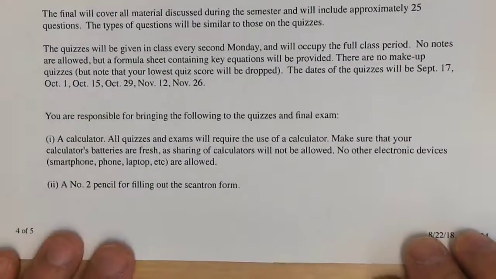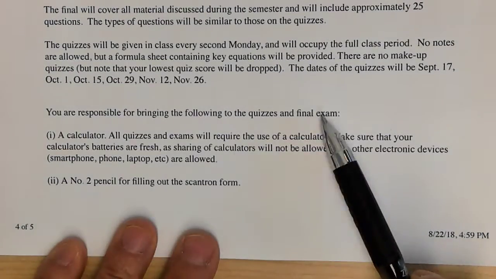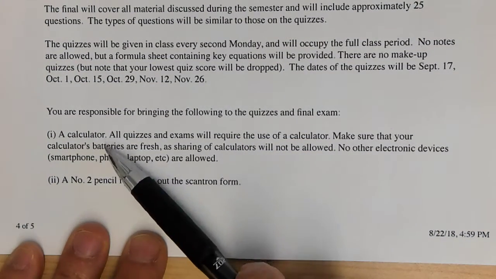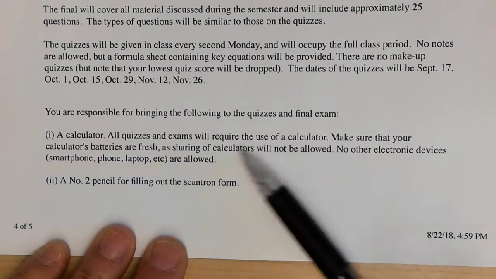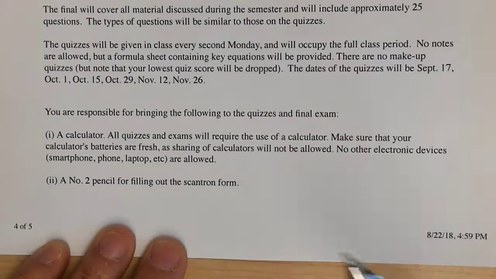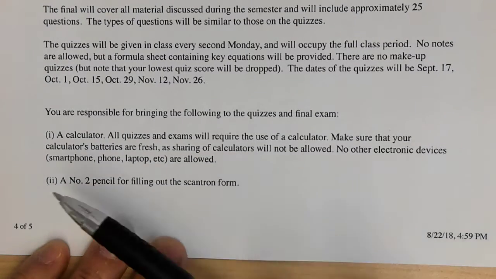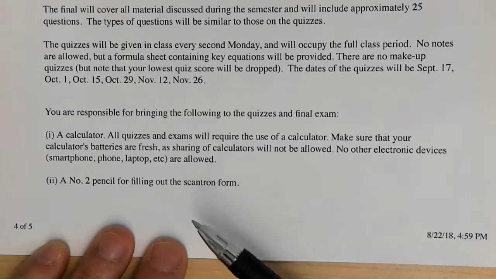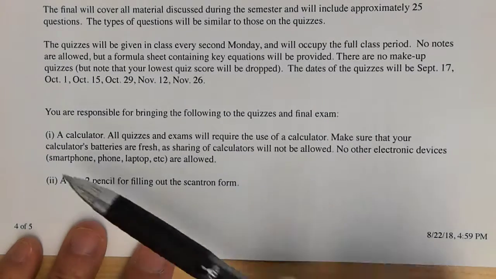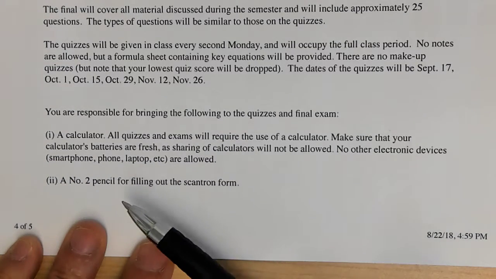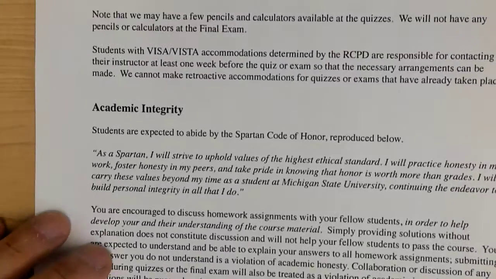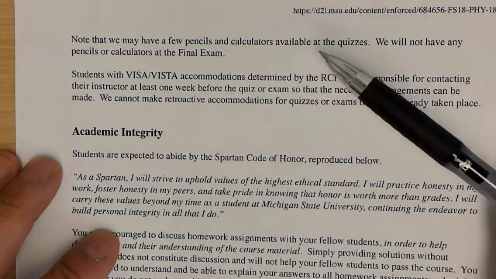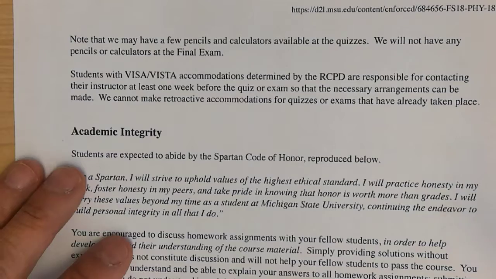And so in terms of doing the quizzes and the final exams, what you'll need is a calculator. So that's something you should get if you don't have one already. You obviously need batteries, or if it's a nice solar power calculator. We won't be allowing other versions of computing devices like smartphones, laptops, and so on. We'll need a number 2 pencil for the bubble sheets, the Scantron form we'll use. And we'll bring some extra pencils and calculators for the quizzes.